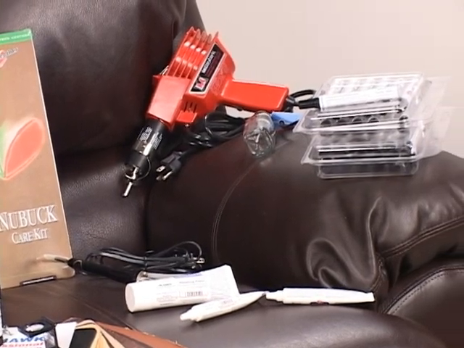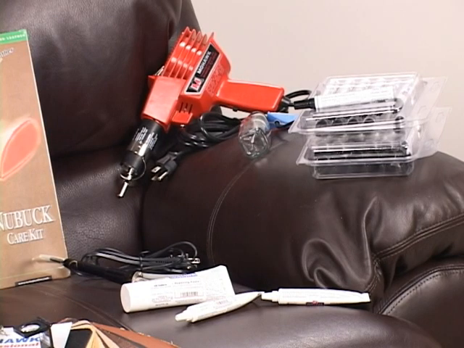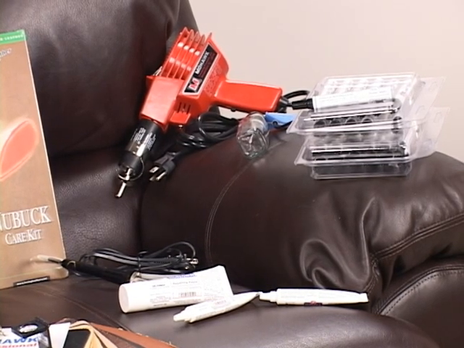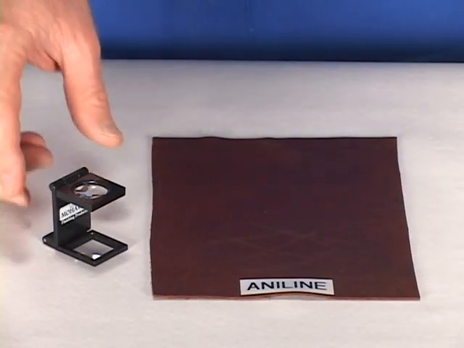Study the following diagrams, pictures, and explanations of the main categories of leather that are used for upholstery so you'll be sure to use the correct techniques and products in each situation. We'll begin with aniline leather, which is also termed natural leather.